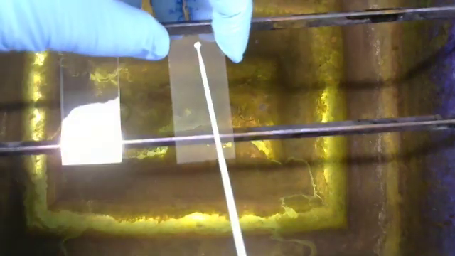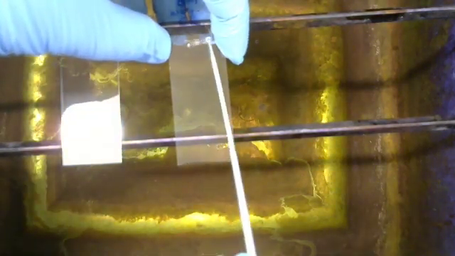And what we're going to start off with is a sterile inoculating loop, or in our case, a disposable one. And we are going to transfer a small amount of our bacteria to the slide. And this is Bacillus megaterium. We're going to start with that. And then our Kocuria.